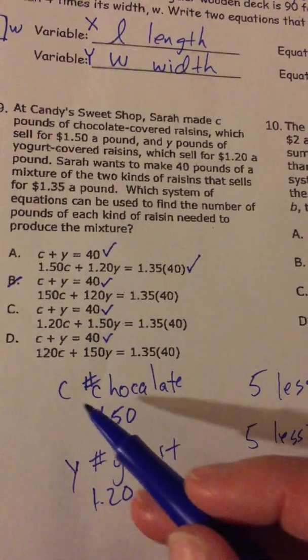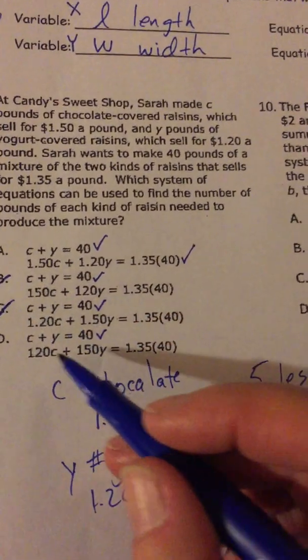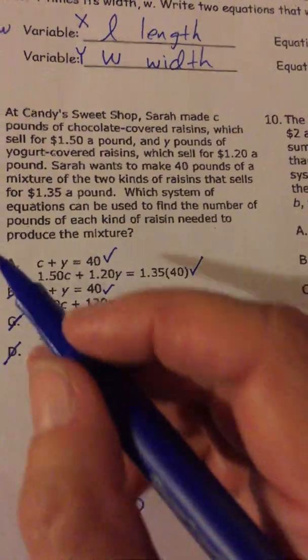$1.20 with the C? Nope, my C is $1.50, so it's not this one. Let's get rid of C. And D has, again, the 120, not that 1.2. So be careful on the ones that don't have that. So A was the correct one on that.